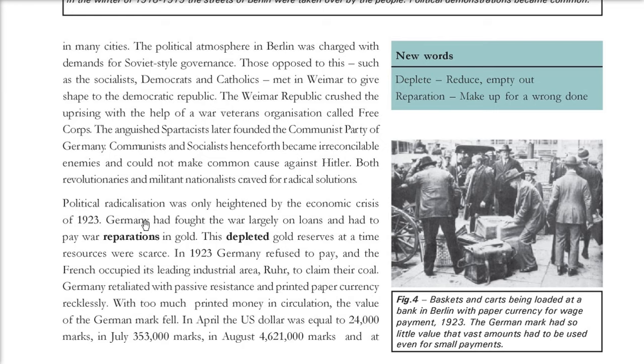As I just mentioned, Germany fought the war with loans and had to pay the war reparations in gold. Reparation means making up for wrongdoing. Depletion means to reduce, to empty. So the gold reserves were depleted, and in 1923, Germany did what? They refused to pay because they didn't have any money. So the French did what? They occupied the leading industrial area of Germany, the Ruhr, claiming all the coal. But Germany retaliated with passive resistance, and they printed paper currency.